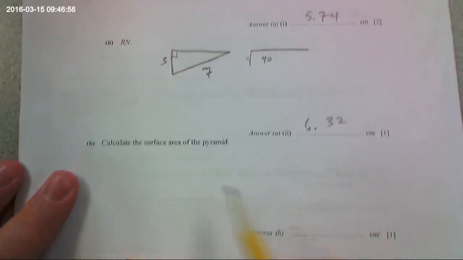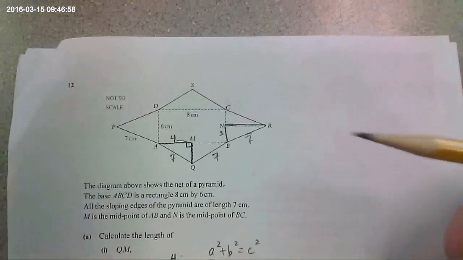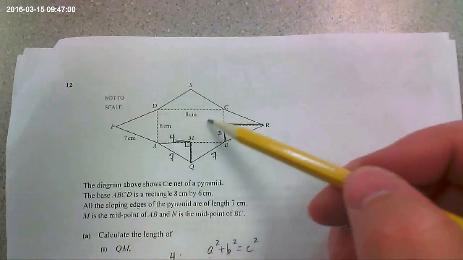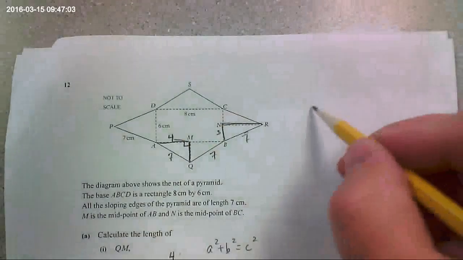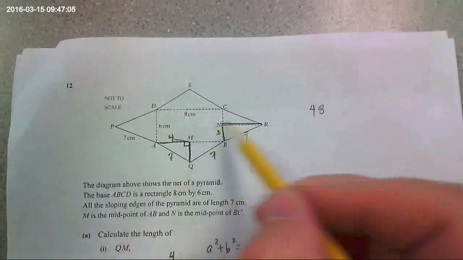This one was easy. Because look, let's look at the surface area. Do you see how you have a rectangle? What's the area of that rectangle? 48. Okay? You have 2 circles, or 2 circles.